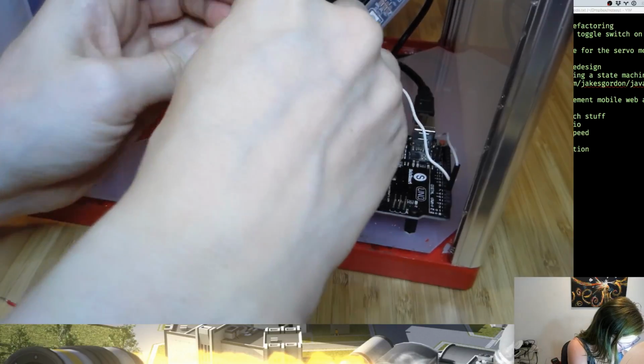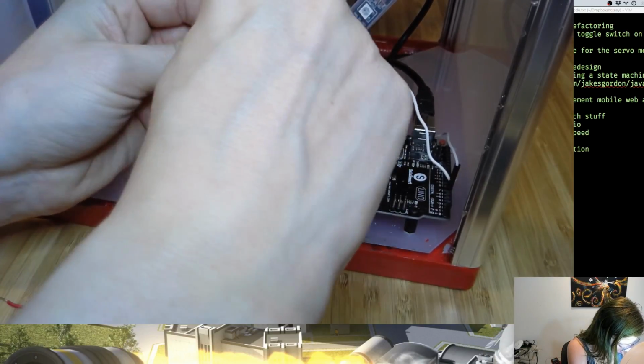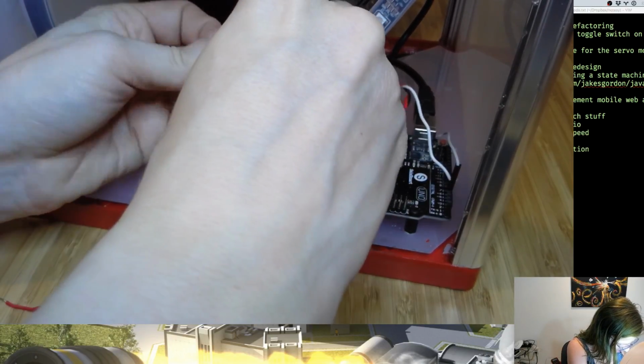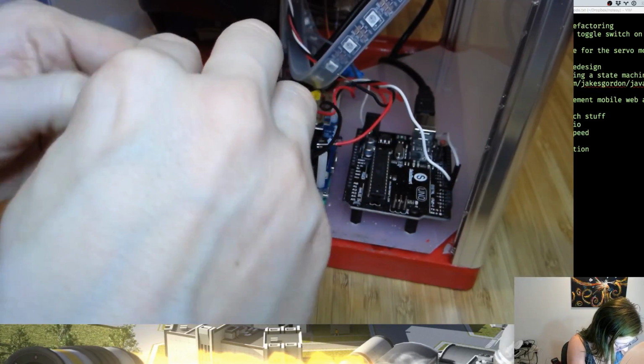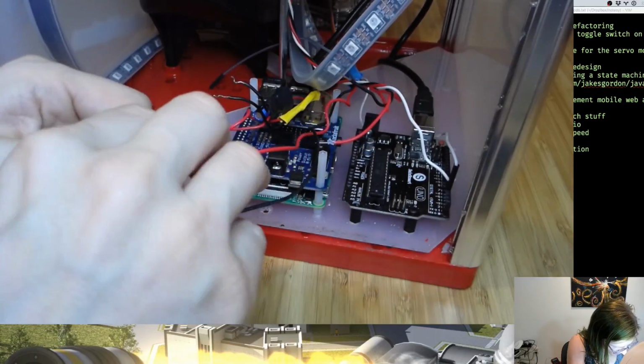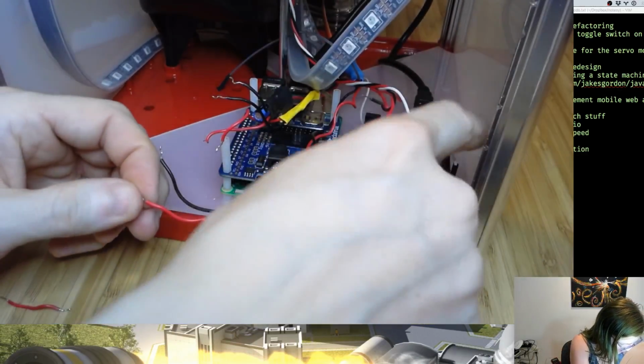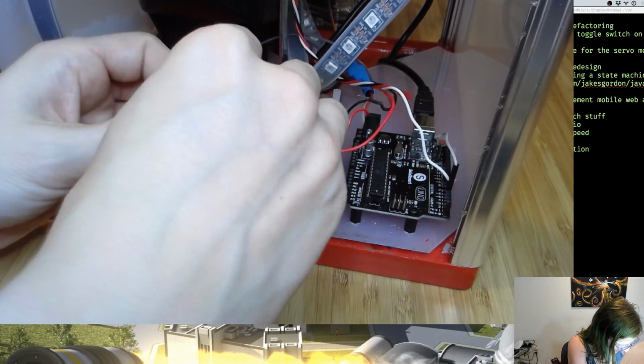Let's take apart the red one also. And then I have a broken conductor from the servo motor that I need to fix also.